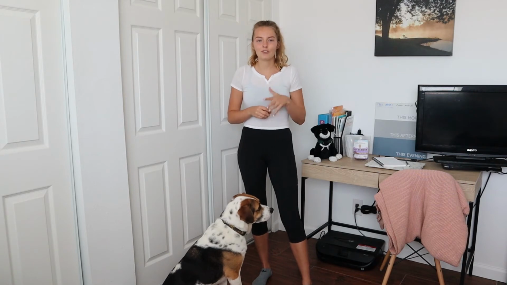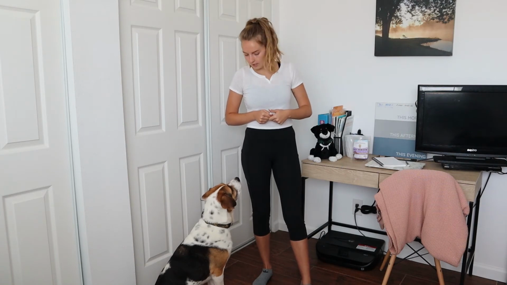Now, distance with the look command. This is a super important one because this is going to help you with recall, leash walking, that attention outside. So you want something to grab Duke's attention. So if he's on the other side of the room, if your dog is looking out the window at something, that is a perfect time to say, Duke, look.